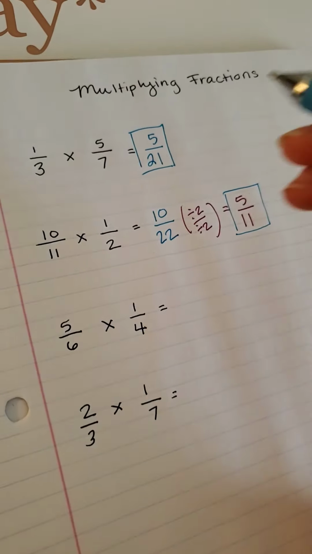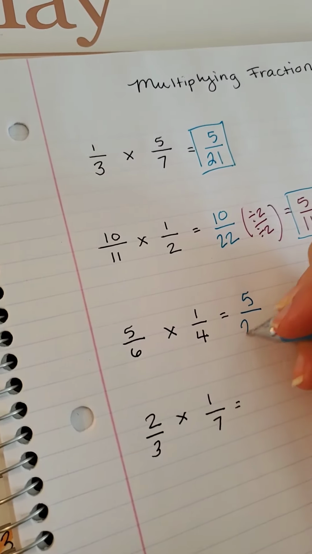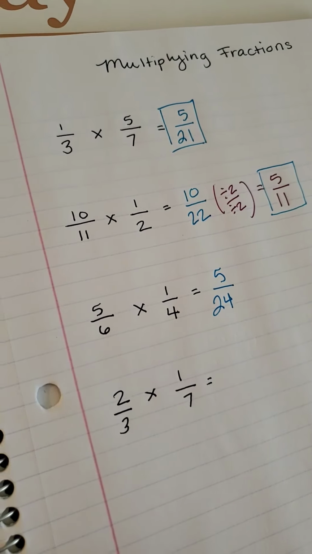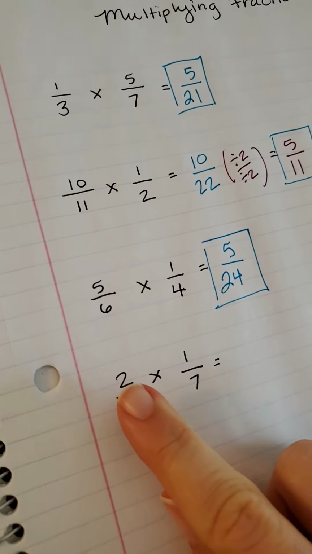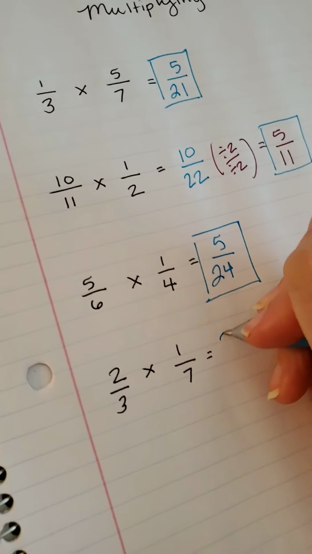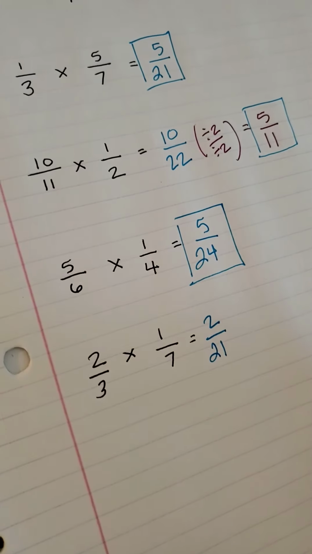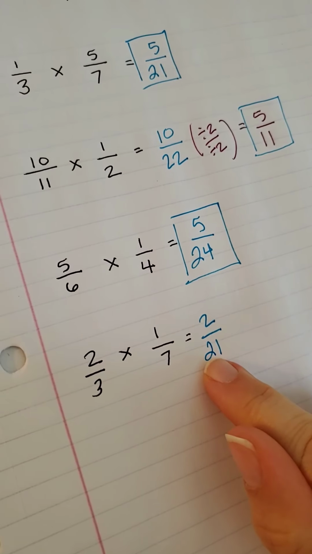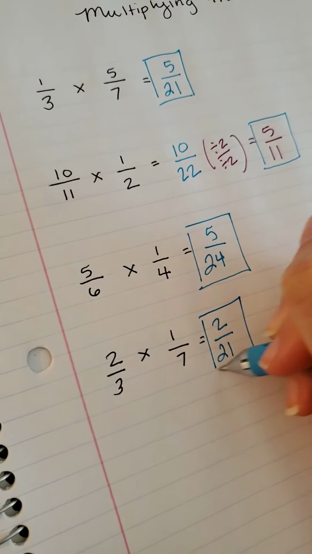What about 5/6 times 1/4? Well, I'm just going to multiply straight across. 5 times 1 is 5. 6 times 4 is 24. And again, can't simplify, so that one's done. And this one, 2 times 1 is 2, and 3 times 7 is 21. Can I simplify this one? No, I can't. So I'm done.